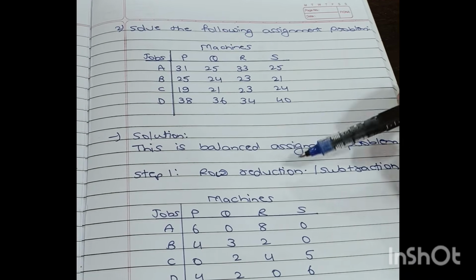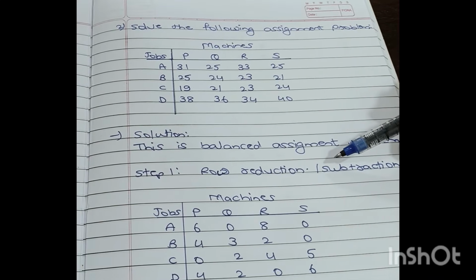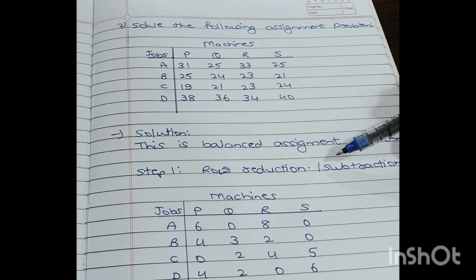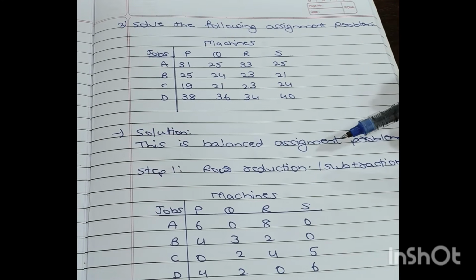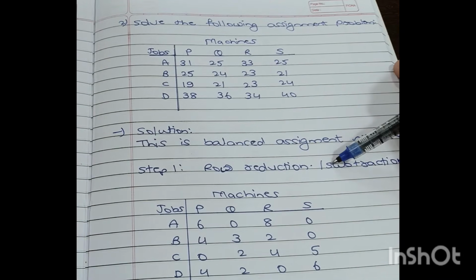As you all know, there are four steps in Hungarian method. Step number 1 is row reduction, also called as row subtraction. Step number 2 is column subtraction. Step number 3 is draw lines, and step number 4 is we have to make the assignment. Now let's start with step number 1. Step number 1 is row reduction or row subtraction.